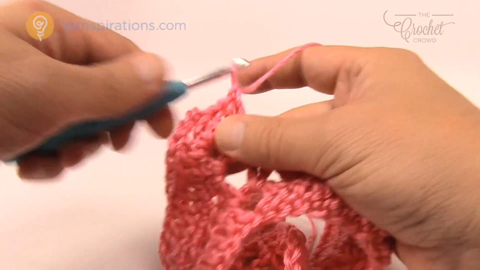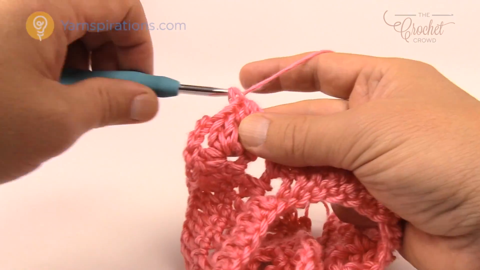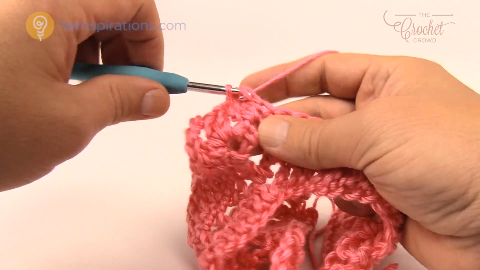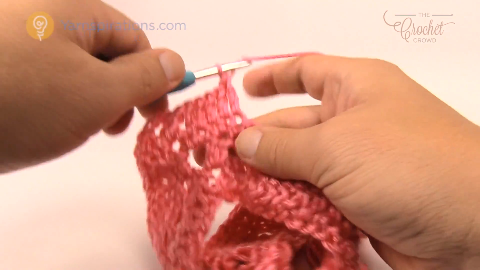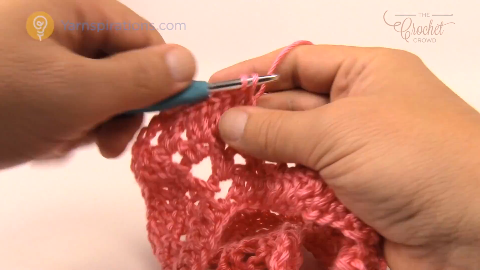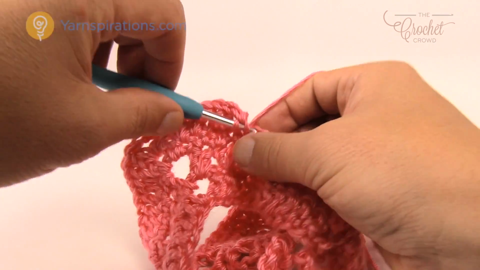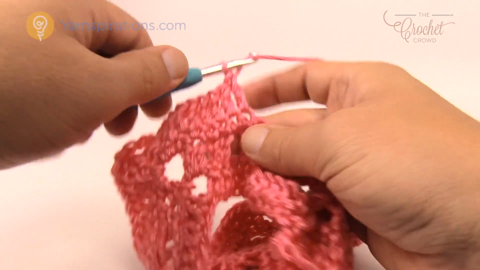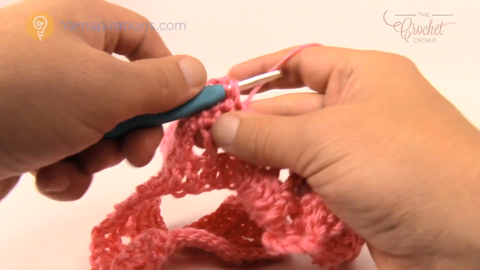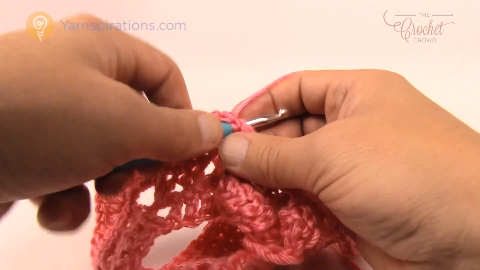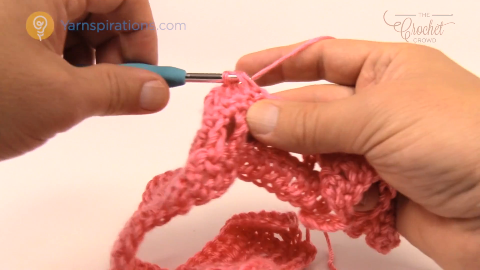Okay, so we're satisfying the need, and now we're gonna move down and we're gonna put 10 double crochets in a row. So 1, 2, 3, 4, 5 and 6, 7, 8, 9 and 10.